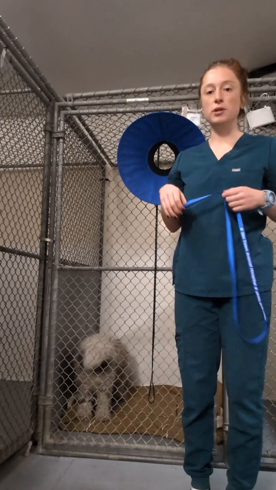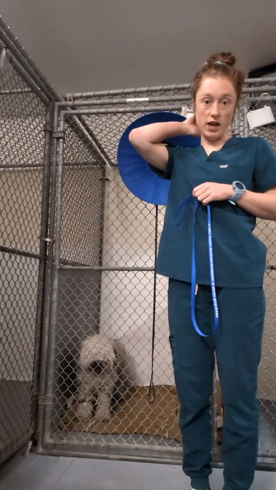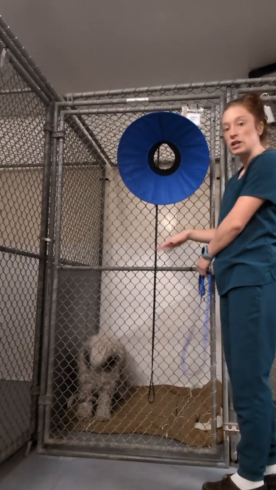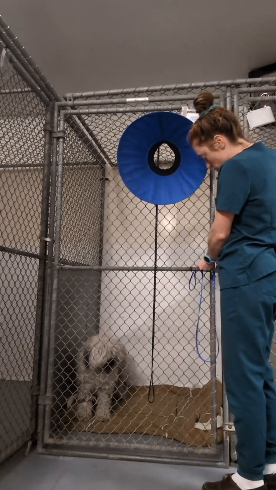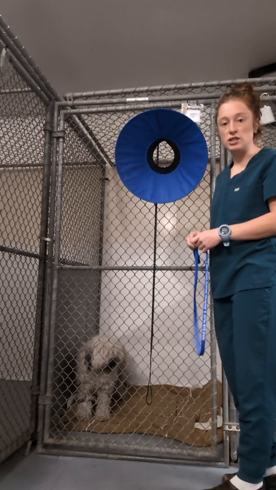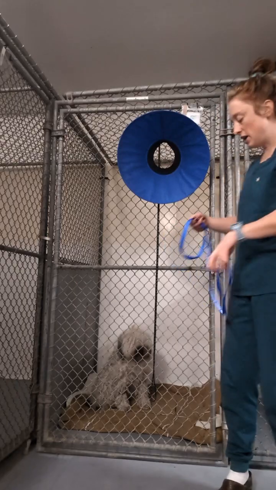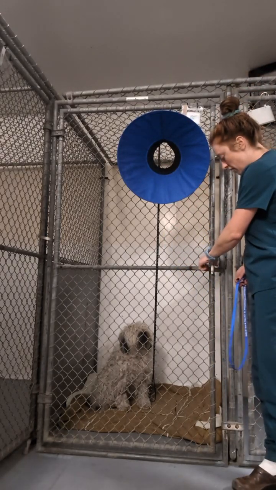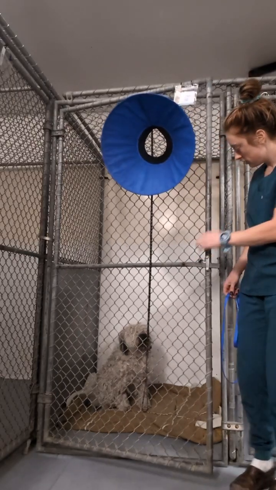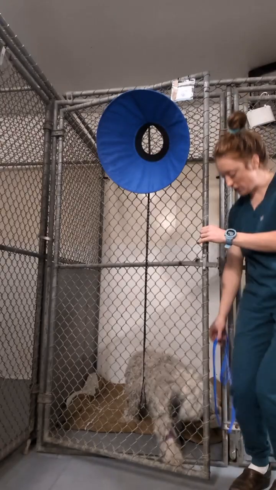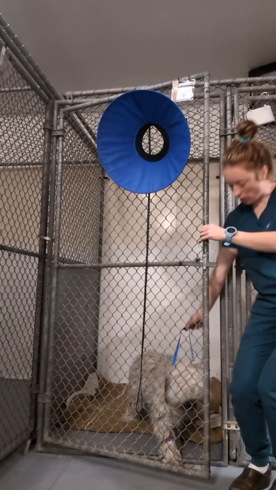So to properly get a patient out of a kennel, we want to make sure that we're not lunging at them quickly or going into the kennel too quickly. Even if it's a friendly dog, they can usually be a lot more stressed here at the hospital. Got my slip lead ready. I'll make the loop nice and big and hang that down to the door, and give her an opportunity to come out. Good. And then I'm just hanging the loop down so that she naturally walks through it.